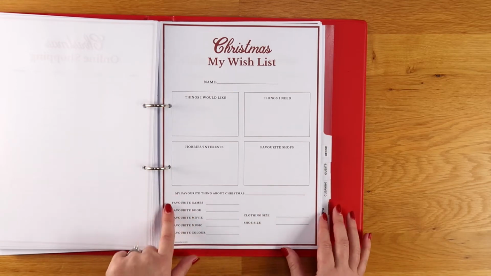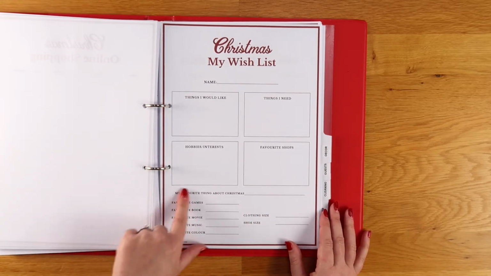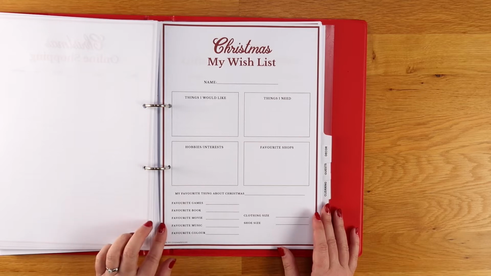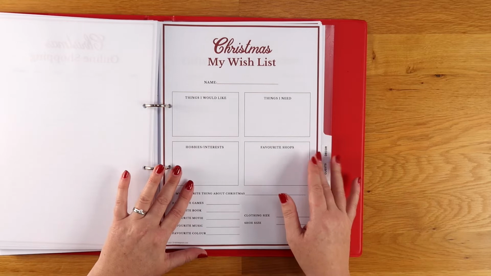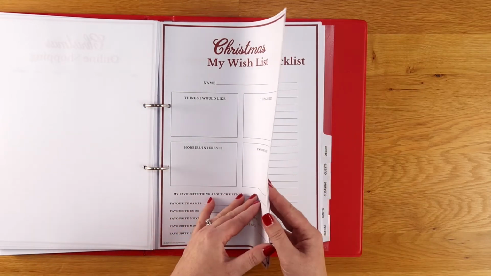So we've got this lovely favourite section. So even if they're not really sure what they need or if they want anything for Christmas, getting an idea of their favourites is a great way to help you get inspired and buy gifts that you know people are going to want.